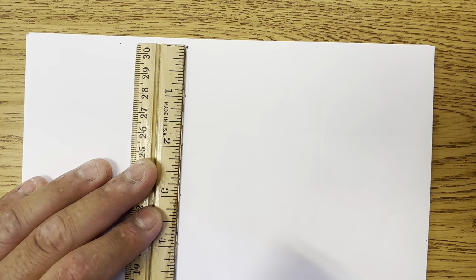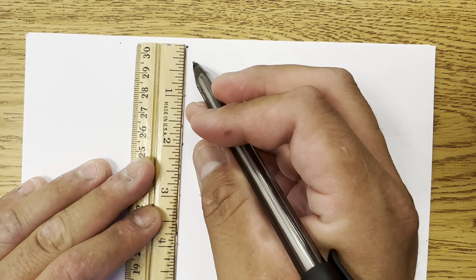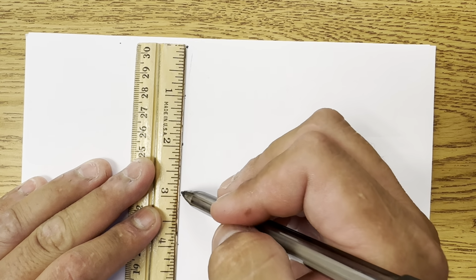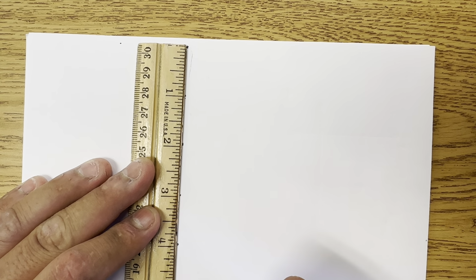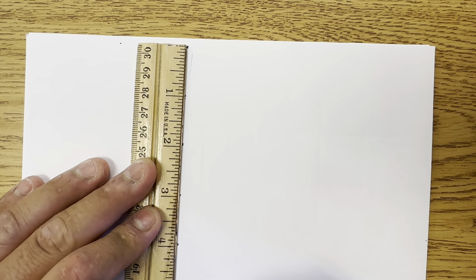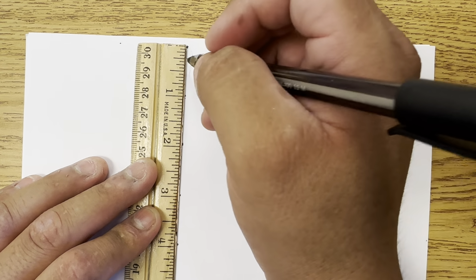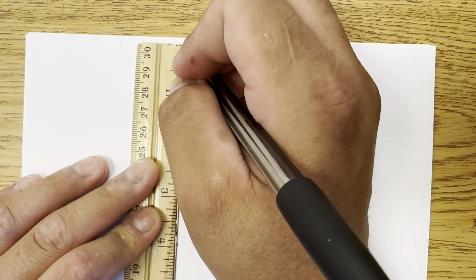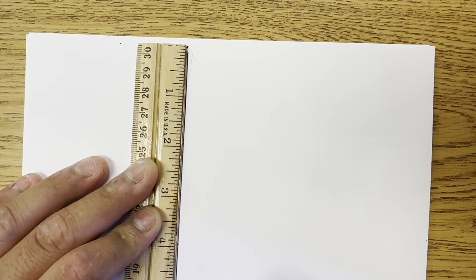So 2, 4, 6. All right. 1, 2, 3, 4, 5, 6. All right, so you're gonna draw a line here, 2 inches, 2 inches, and 2 inches.